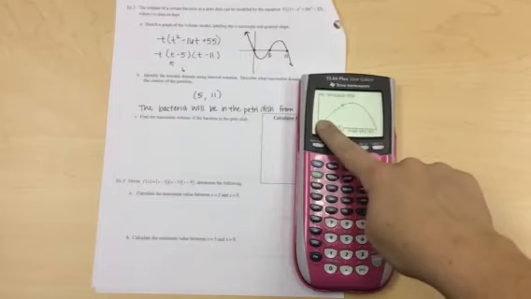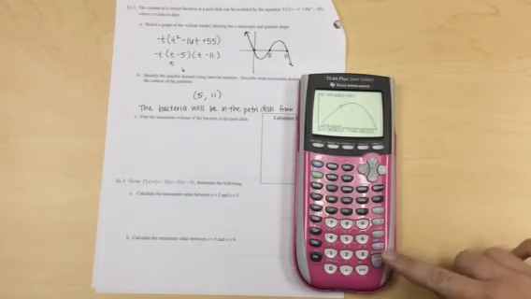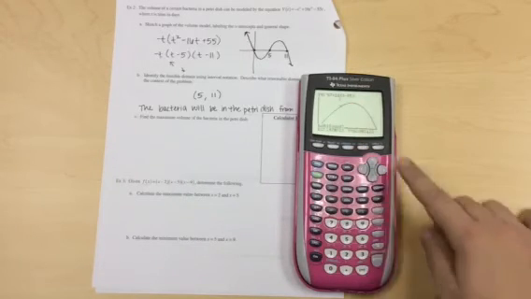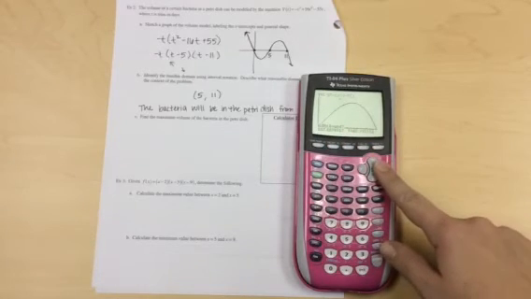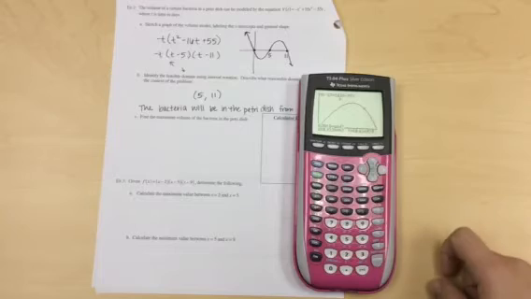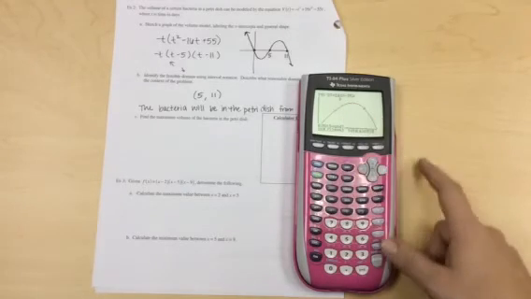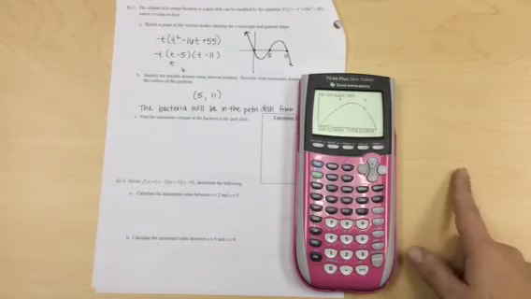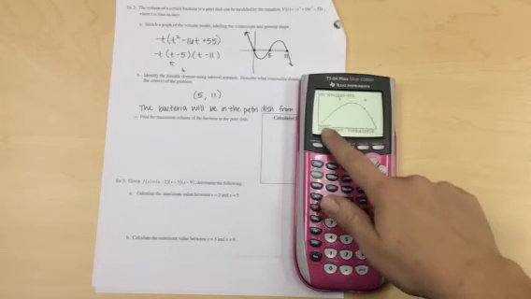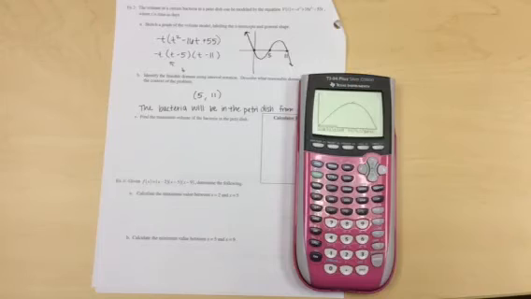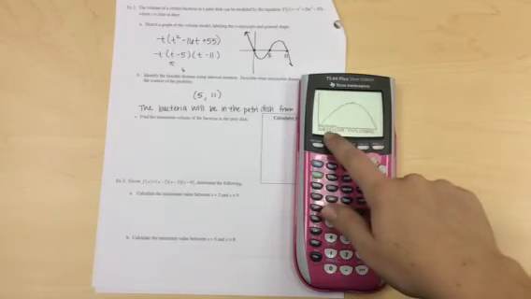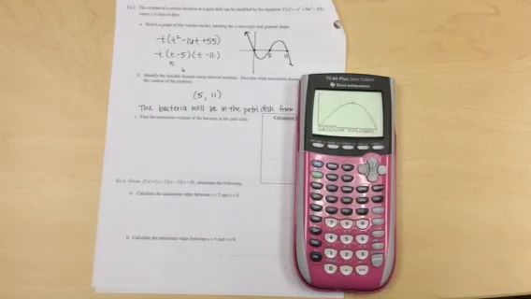And you can be anywhere to the left. And I'm going to press enter. Then it's going to ask you for your right bound. So scroll over to the right. Okay, that's to the right of my highest point, and I'm going to press enter. And then it's going to say, hey, do you want me to guess? And I'm like, absolutely, Chip, my calculator. And it tells me my maximum X value and Y value.